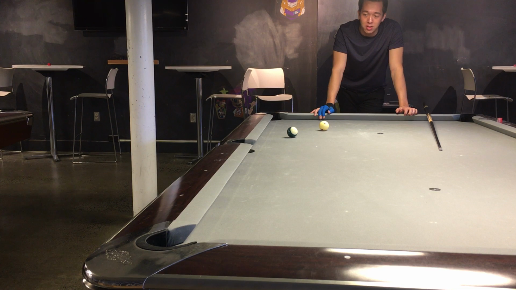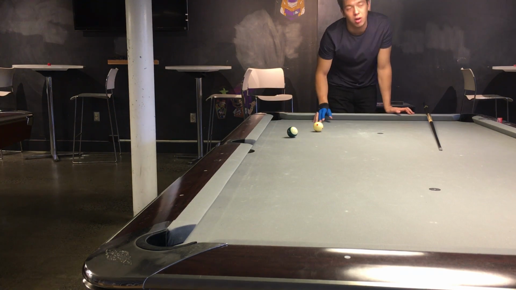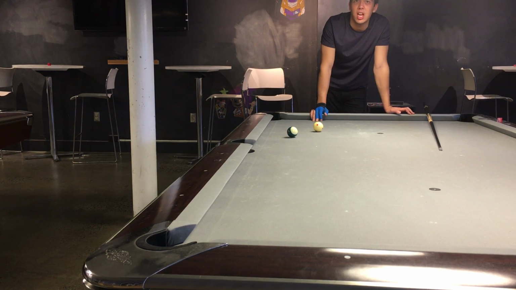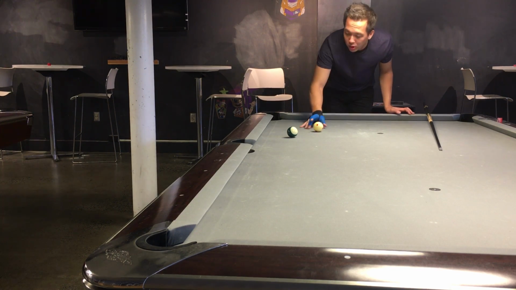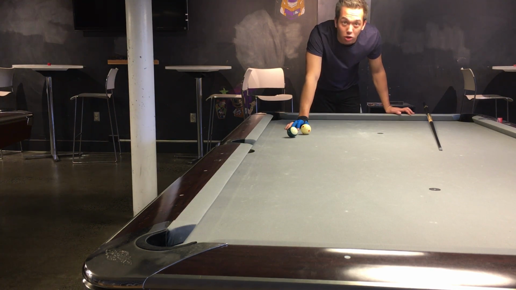So in order to increase that speed, you need to just hit it harder, but also use outside English to compensate for that throw. Because like I said, when you're really close like this, by the time the cue ball hits the 14 on a regular shot, you're going to have lots of throw. Lots of throw, the cue ball's not going fast.